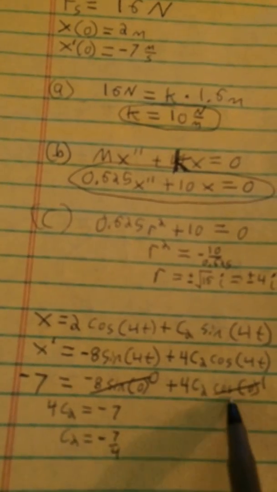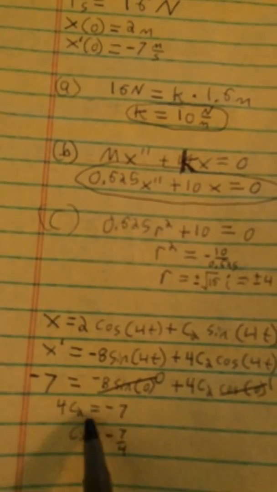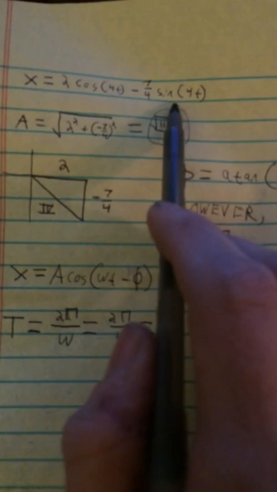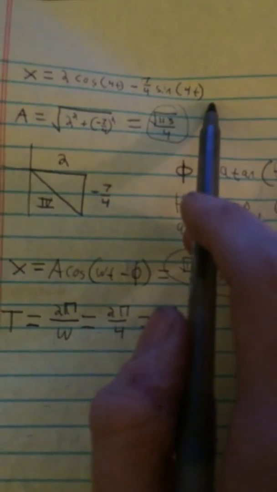The sine becomes 0, the cosine becomes 1, and you end up with 4 c2 equals negative 7. So c2 is equal to negative 7/4. And then I can rewrite the equation as x equals 2 cosine 4t minus 7/4 sine 4t.